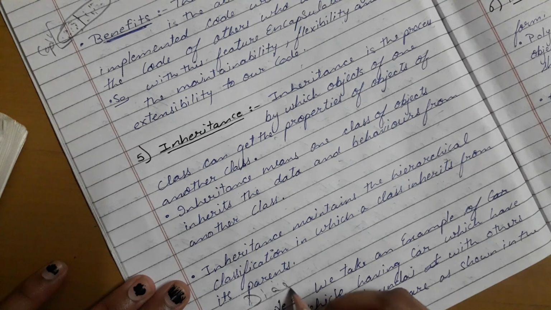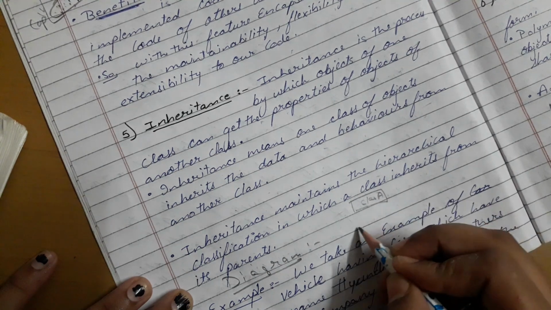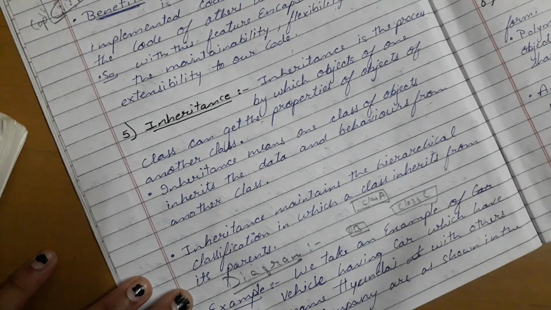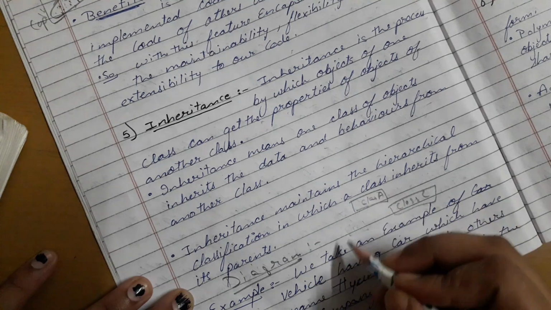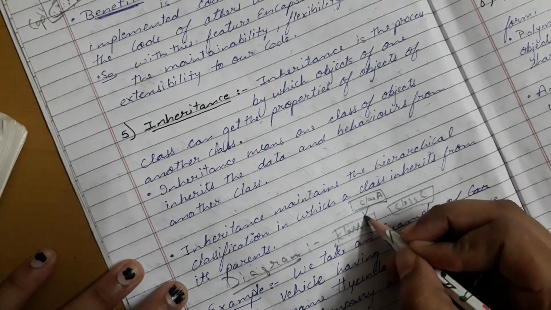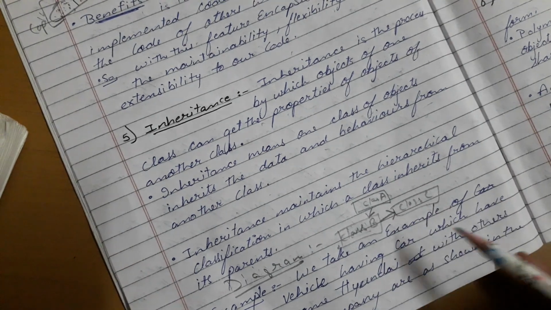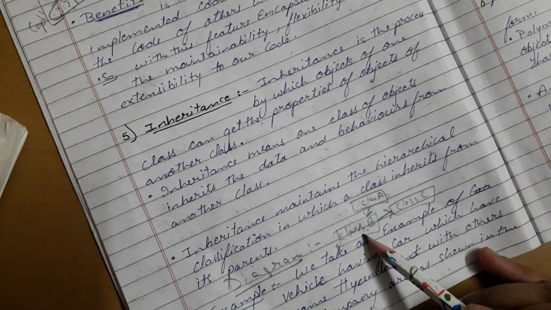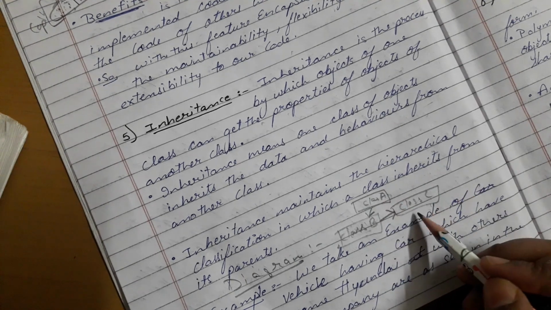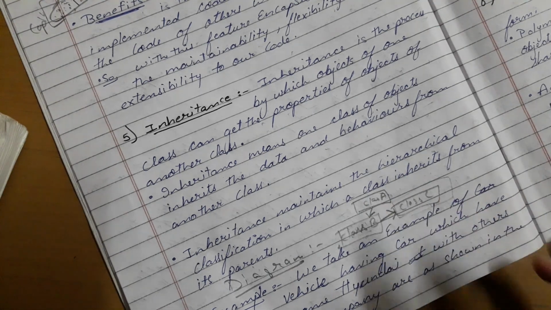in the diagram we can say that this is our class A, this is our class B, this is our class C. So A can share all the properties and attributes with class B, and B can share all the properties and attributes with class C. So class C can inherit all the properties of class B, and class B can inherit all the properties and attributes from class A. In simple words, class C can inherit all the properties or attributes of class B and class A both.